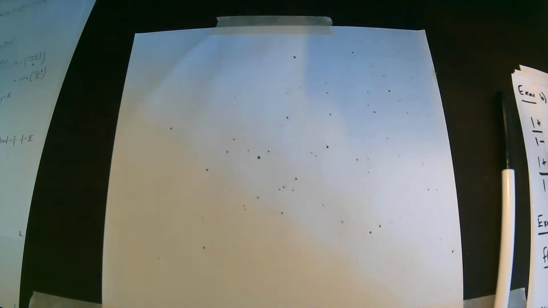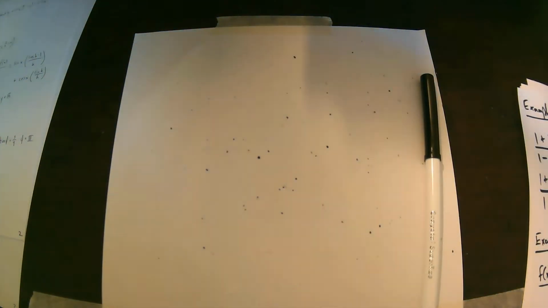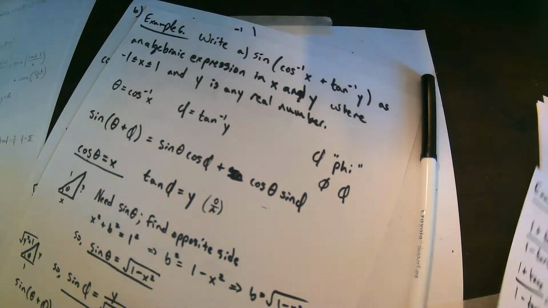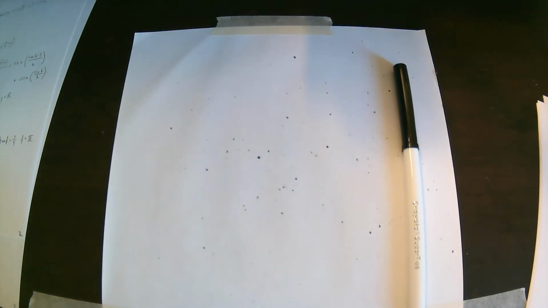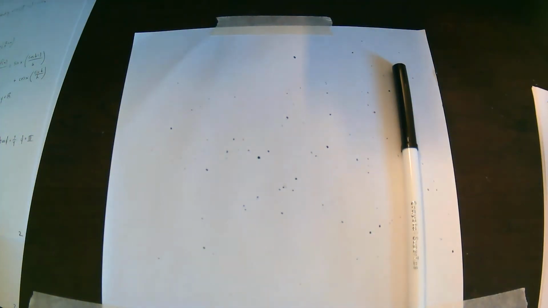Okay. So, next two examples. Oh, no, one more example using these sum and difference identities.